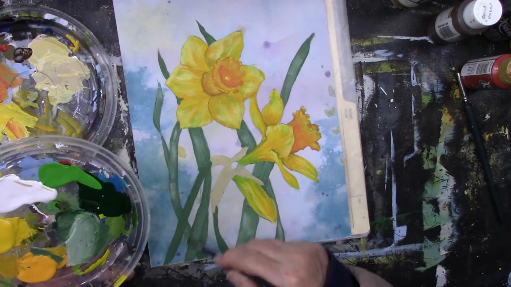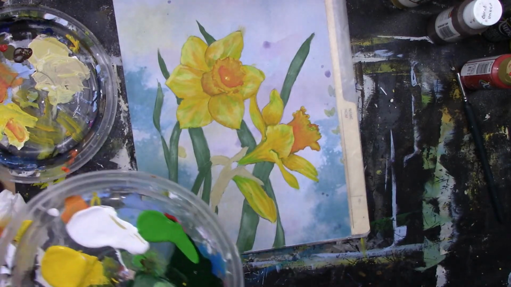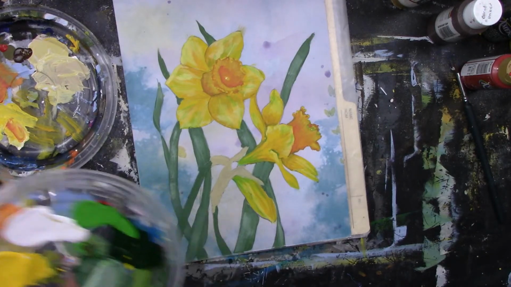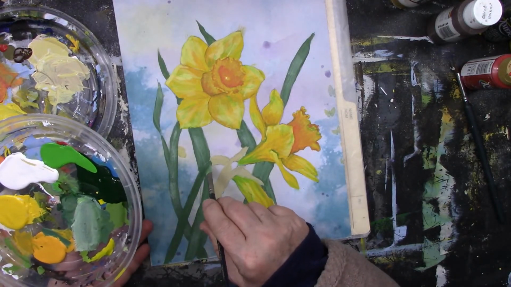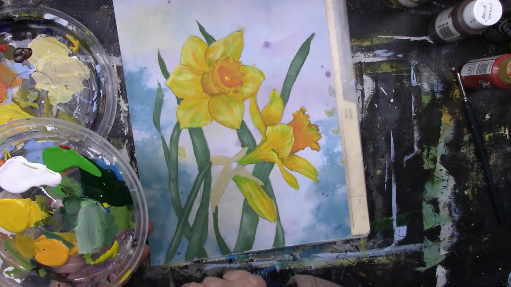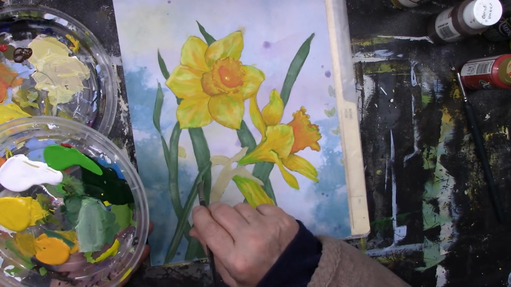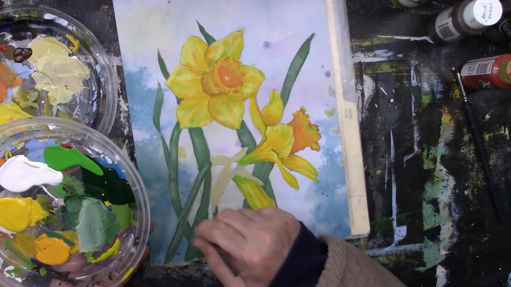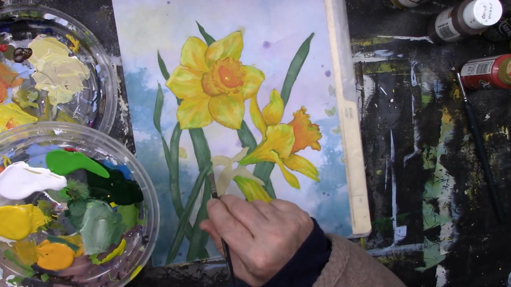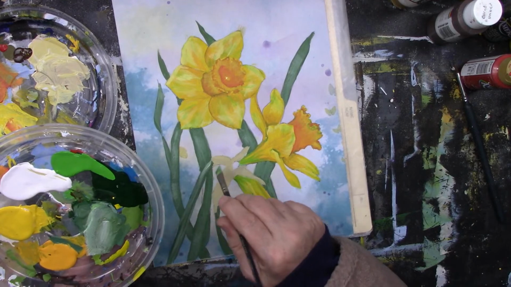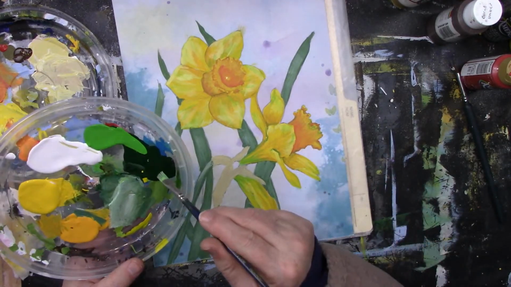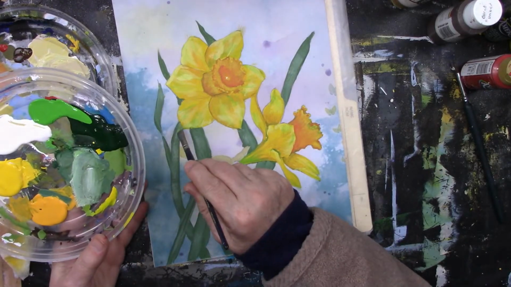And then that's their stem, and their stem can be kind of the same, but it's not as streaky looking. They've got kind of lines in their stems going down. There'll be a highlight on the top. That's a stem there.